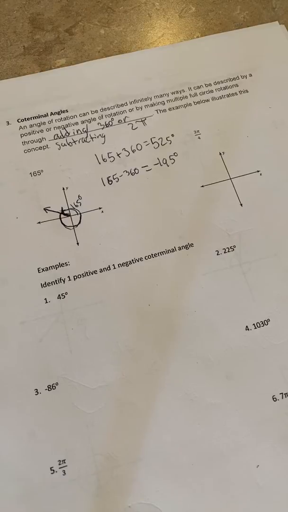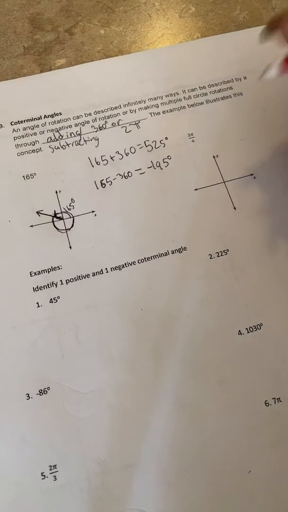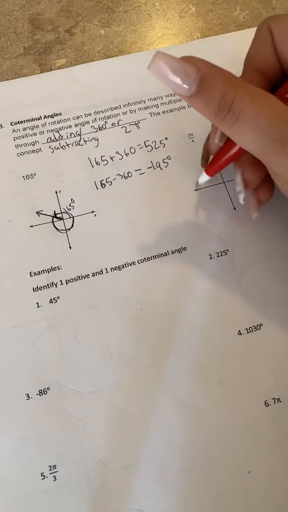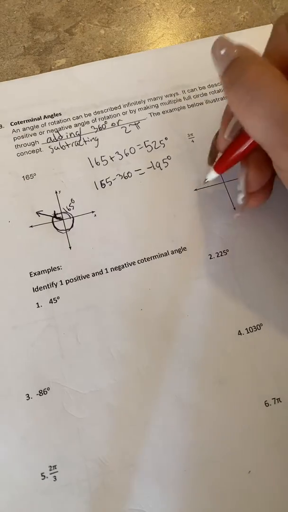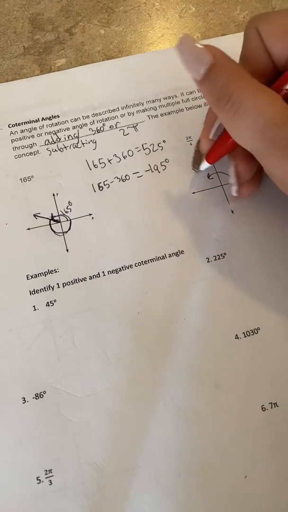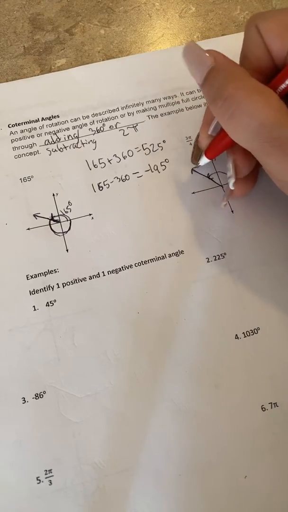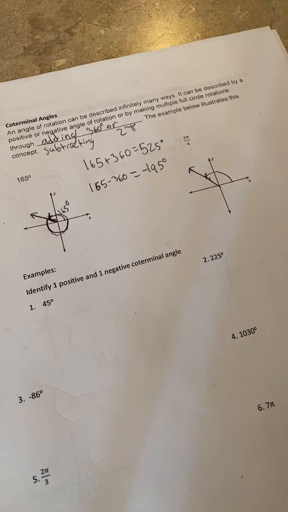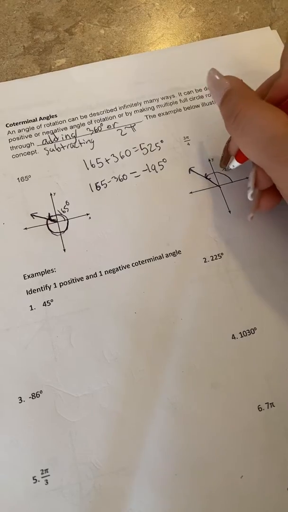So a coterminal angle is literally just adding and subtracting 360 to an angle if it's a degree. If it's a radian, you're going to add or subtract 2 pi. So for example, we have 3 pi over 4, right? Remember, we said on Monday, this is 1 pi and the whole circle is 2 pi. So 3 pi over 4 will be basically 3/4 of the way between 0 and 1 pi. So that's my 3 pi over 4, right?